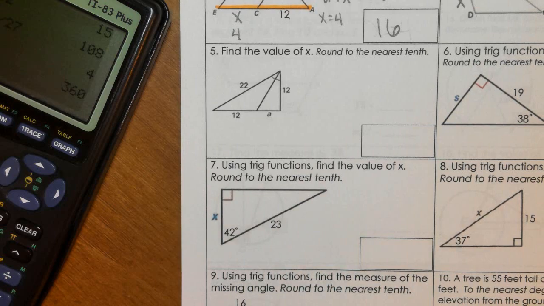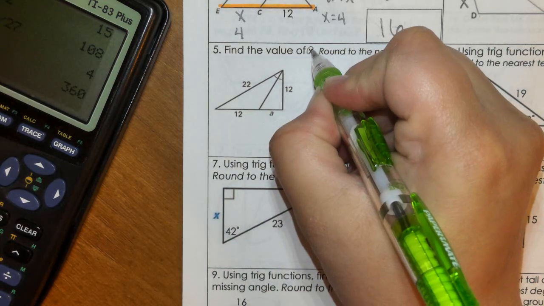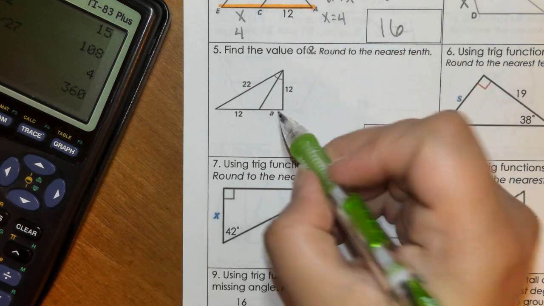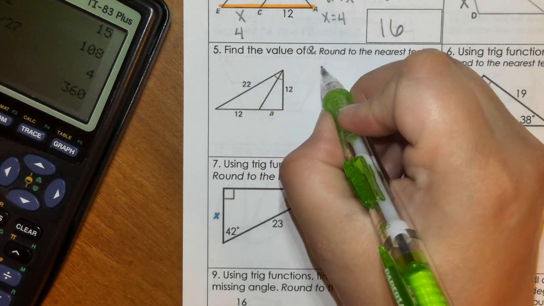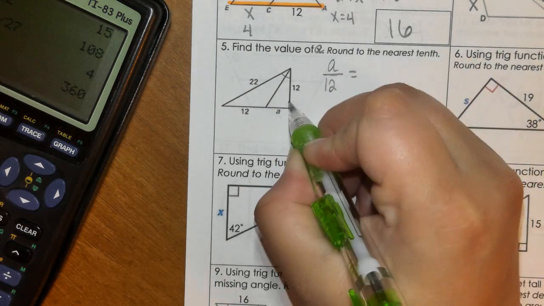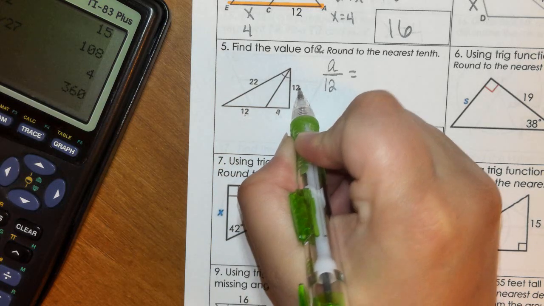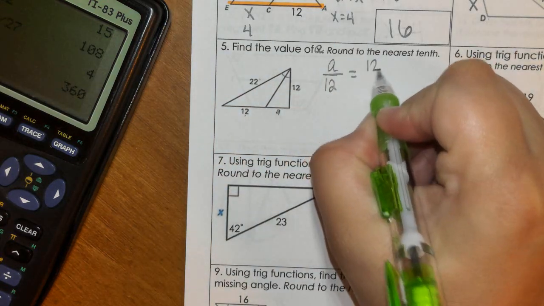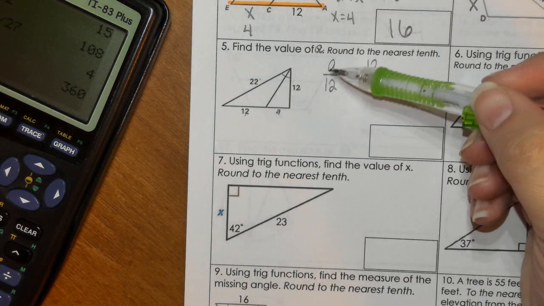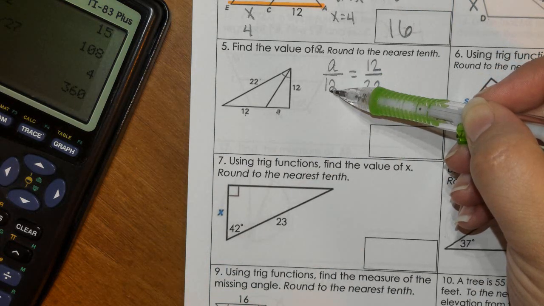Alright, number 5. Find the value of x, rounded to the nearest tenth. This should say A. So I'm going to go with A over 12 equals 12 over 22. The top is the small triangle, and we're comparing it to the similar length in the bigger triangle.